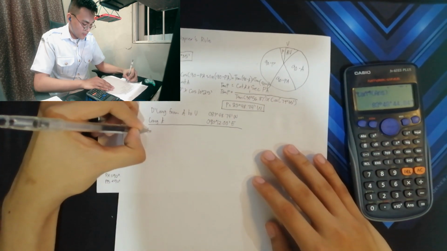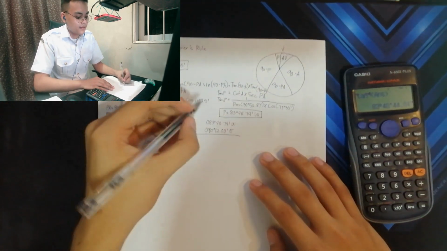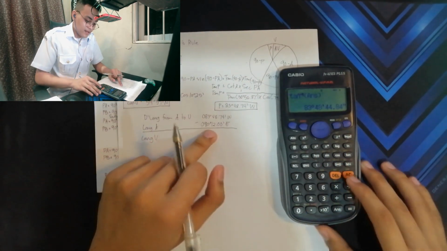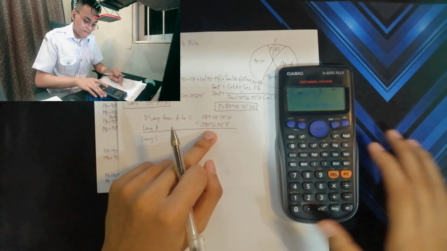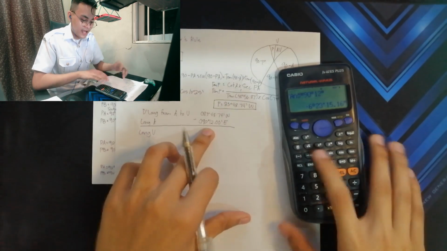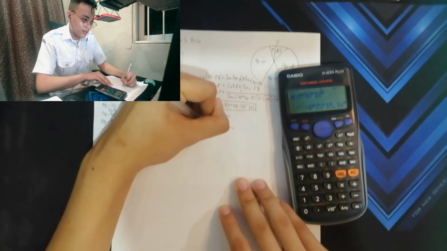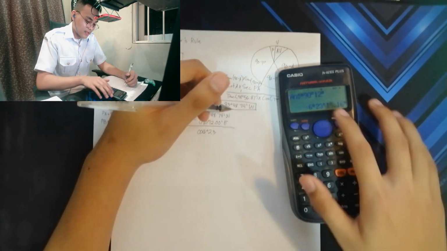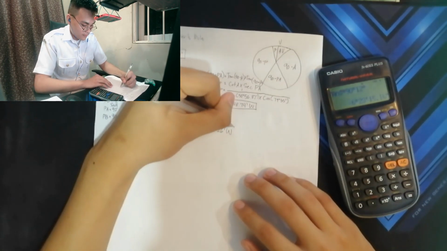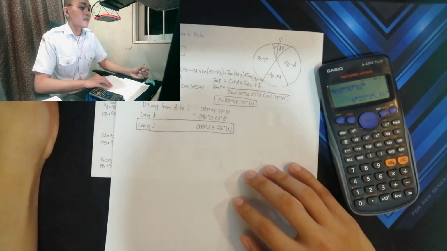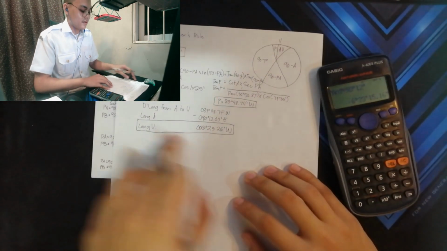So longitude of vertex. Since we have different signs, we're going to subtract this one. So 83 minus 90 degrees 12 minutes. We'll have an answer of 006 degrees 23. We're going to round this one off, so 26 west. So there, you've got your answer, 006.